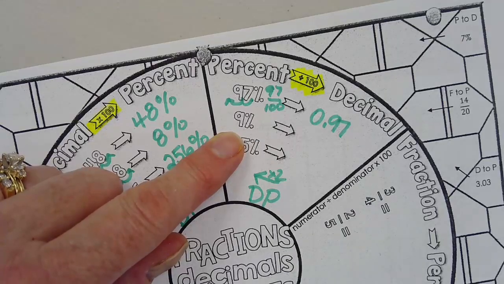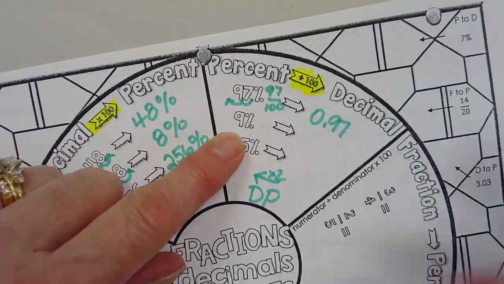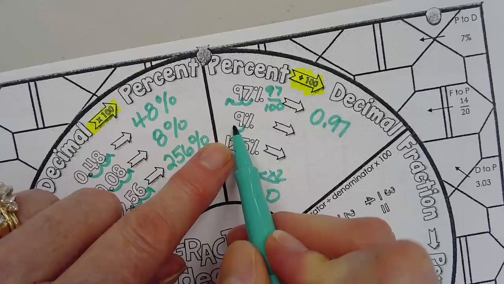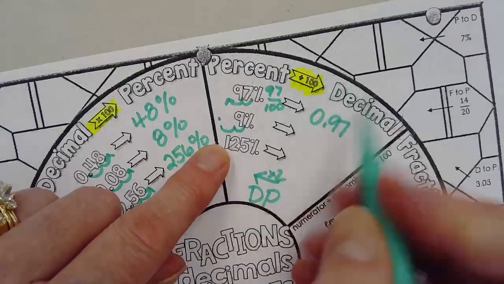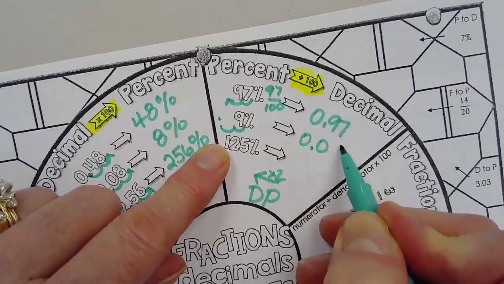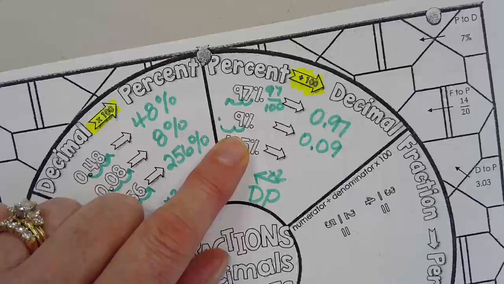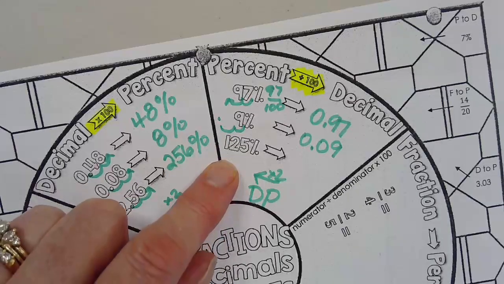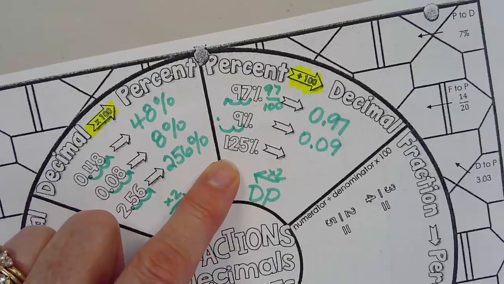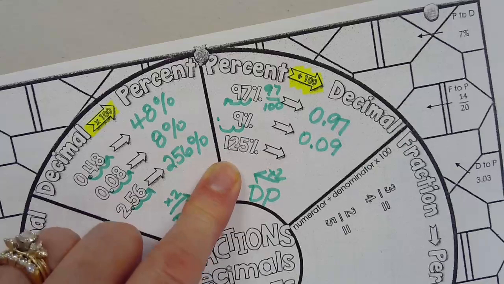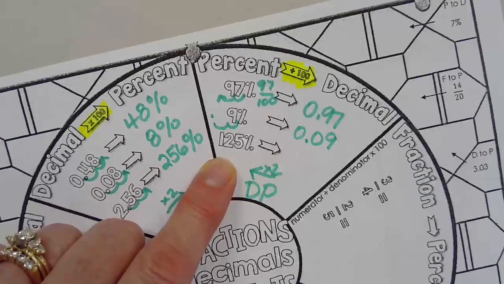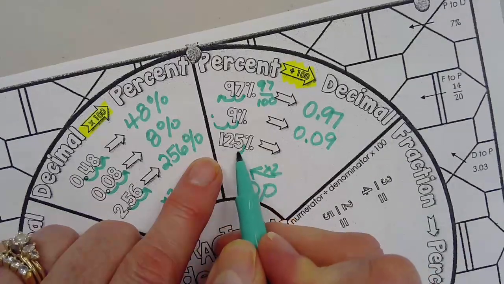If I have 9%, what is that going to equal as a decimal? It's going to be what? Hey, Brianna. Right. So you're going to move it twice. 0.09. It's going to be 9 hundredths. If I have 125%, changing that to a decimal, I'm going to move that decimal 2 places. Mason, what is my decimal equivalent going to be?